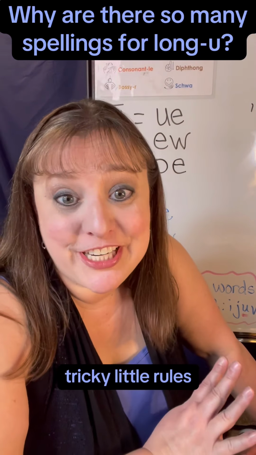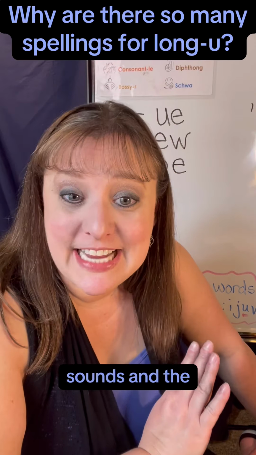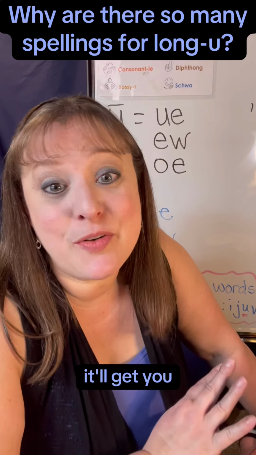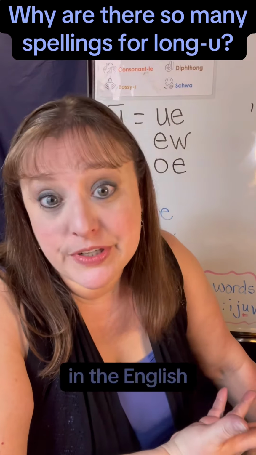English language is full of tricky little rules. I totally get it. It can be a little frustrating to learn, but if you teach the phonics sounds and the basic syllable rules, it'll get you 90% of the way there to understanding how to decode tricky words or any word in the English language.